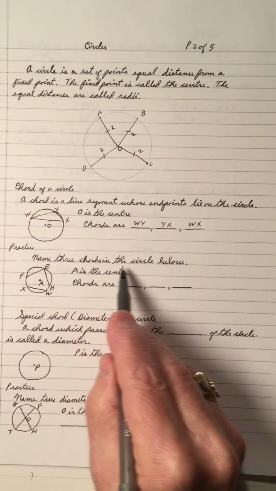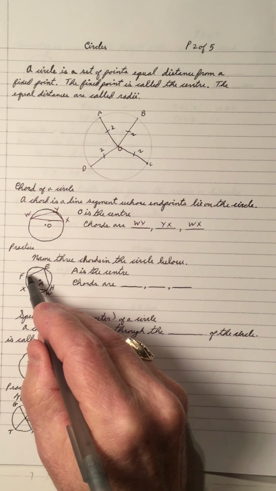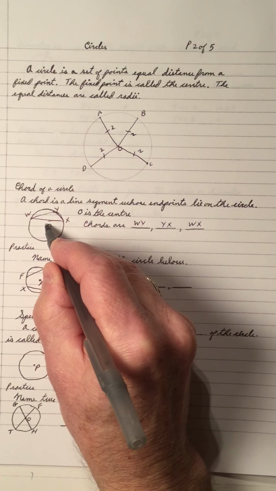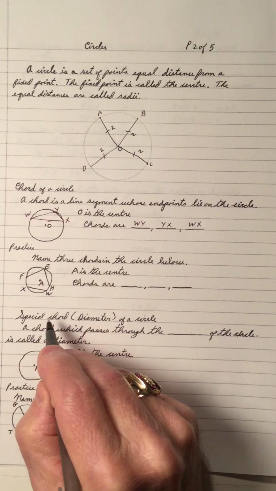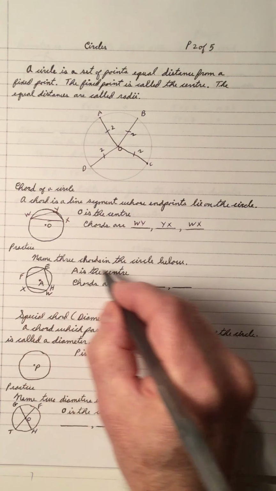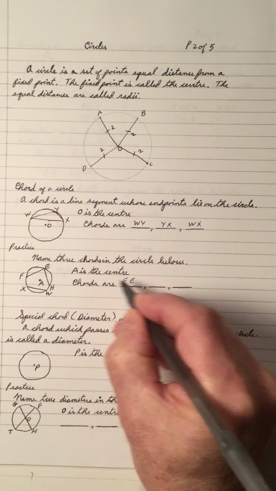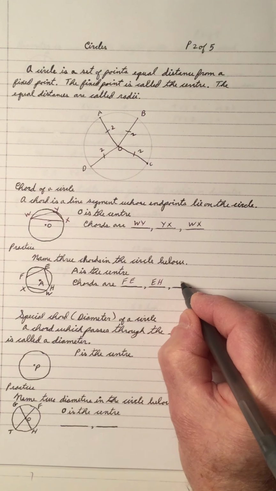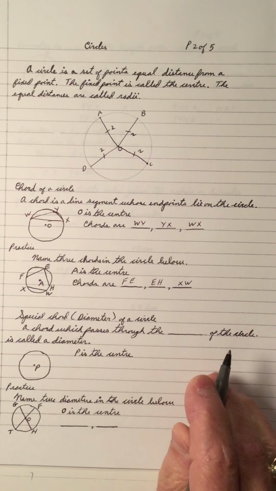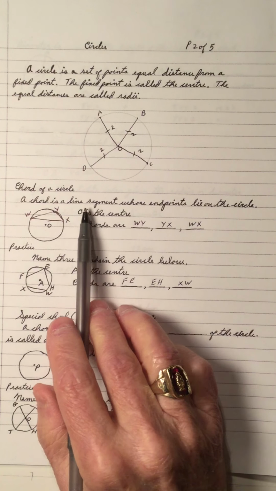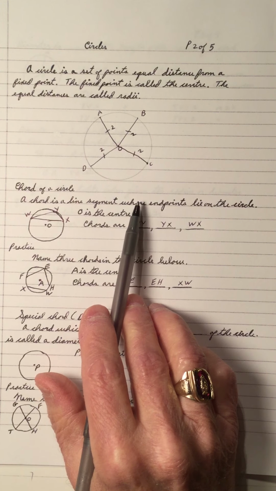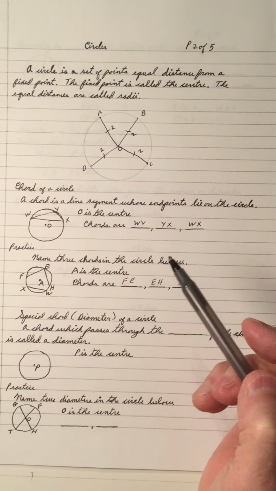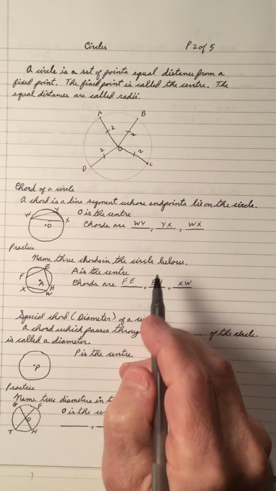Practice. Name 3 chords in the circle below. I've already put the points on the circle, and you have to name them. Notice here O is the center, O is the center given. So in that case, the chords are FE, EH, and XW. Again, what's a chord? It's a line segment drawn between 2 points on the circumference. 2 points are on the circumference of a circle, and the segment that joins them up is called a chord.